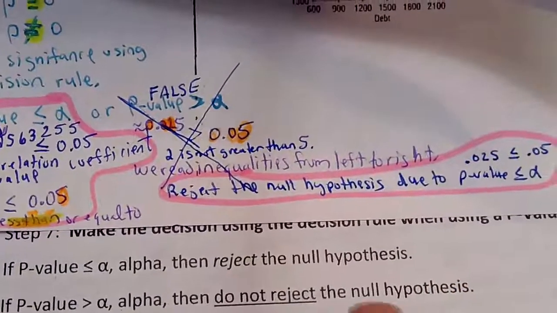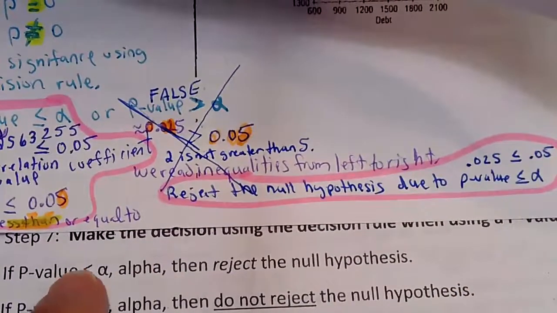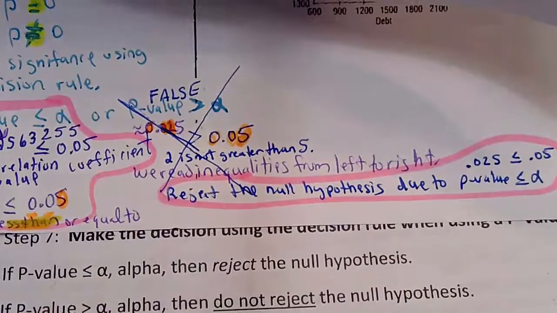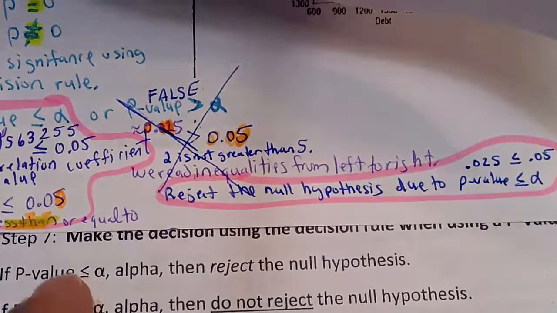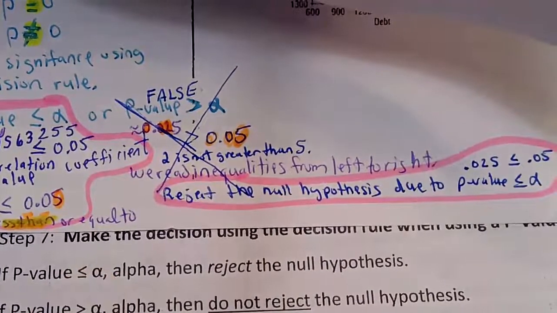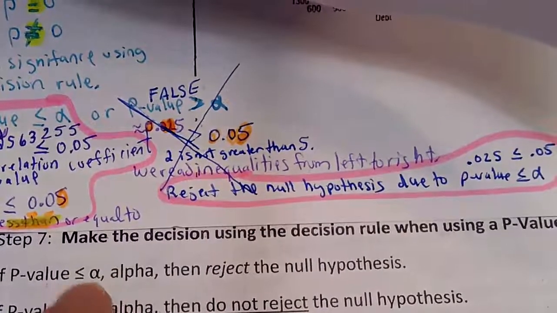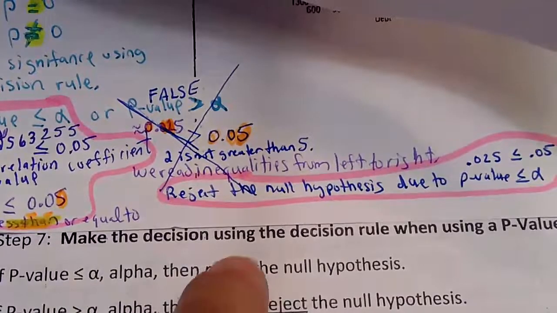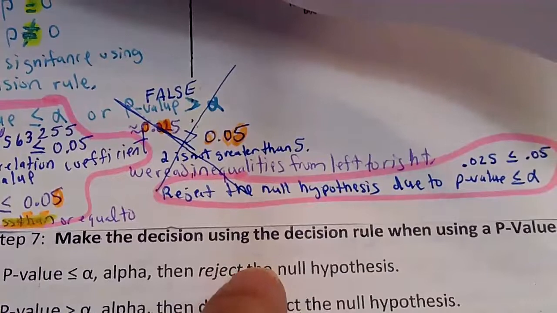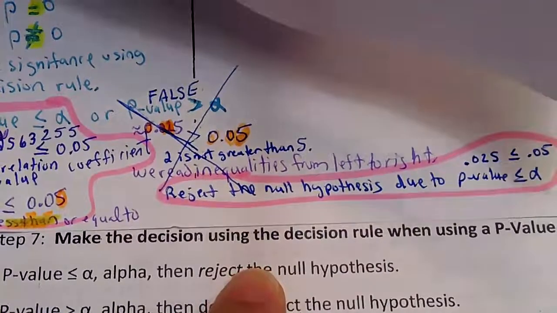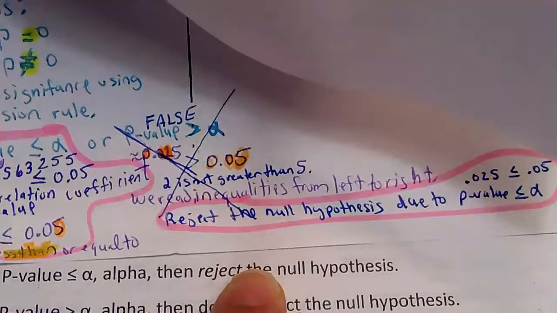All right. So again, these are two decisions. You have to make your decision, and we went with the first one. The first one was true. The second one was false. And because the first one was true, look what it says. You have to reject the null. Reject the null. Okay. So now what does that mean to reject the null?